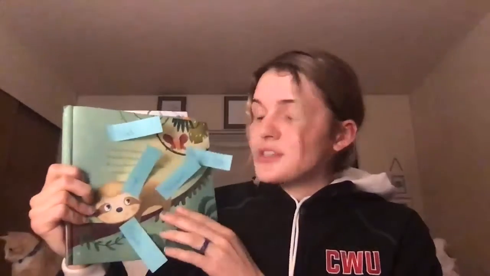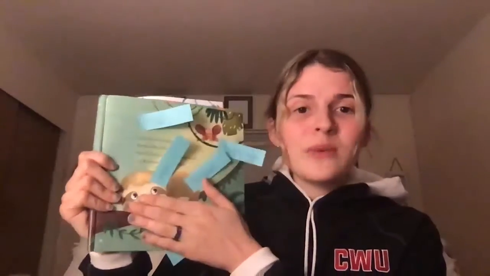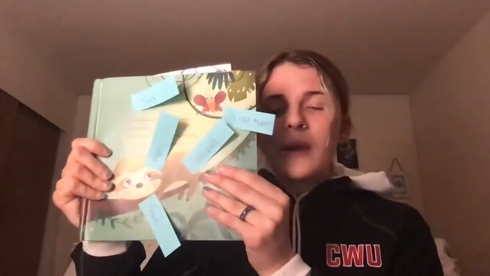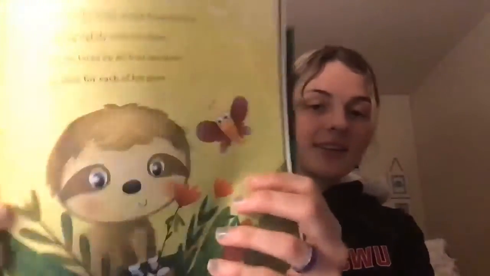So right there, we just made an inference on a picture. We just decided, based on what we see, an emotion that we think may go with it without even looking at the words. So that way we can look at the pictures and be like, I know what emotion he's feeling because of all the different things that I notice. Let's try another example.